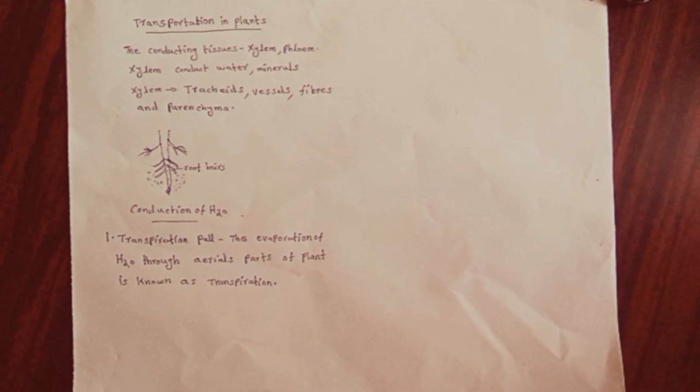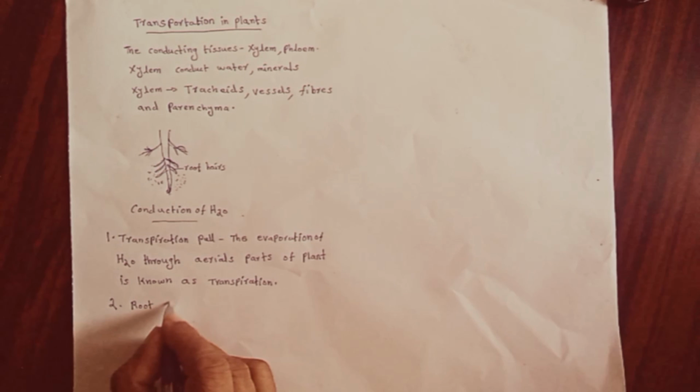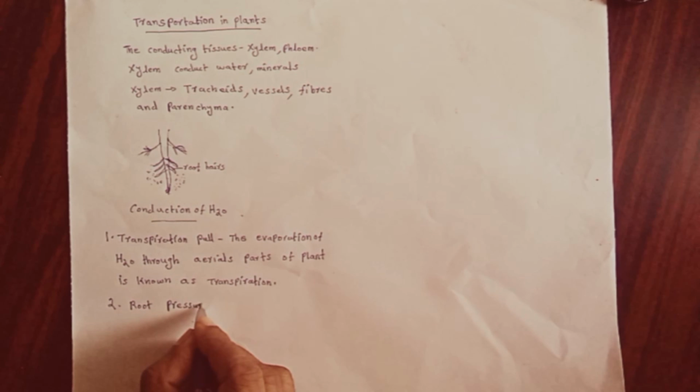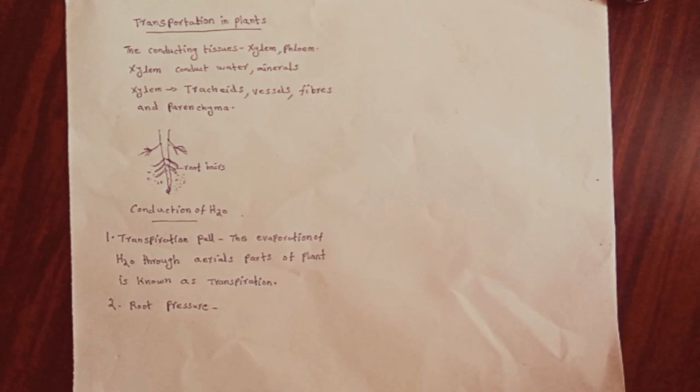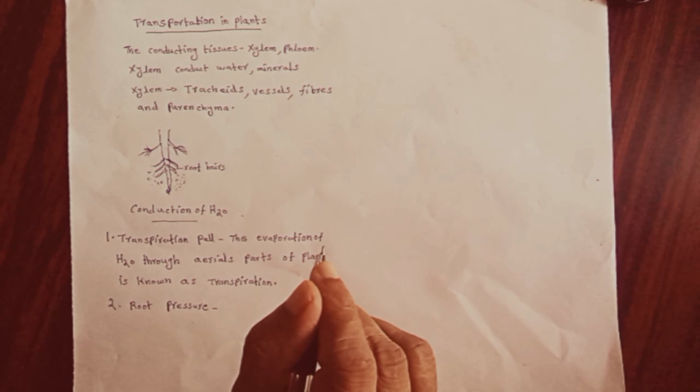Next, the root pressure. What is root pressure? Continuous absorption of water through roots by osmosis develops a positive pressure known as root pressure.